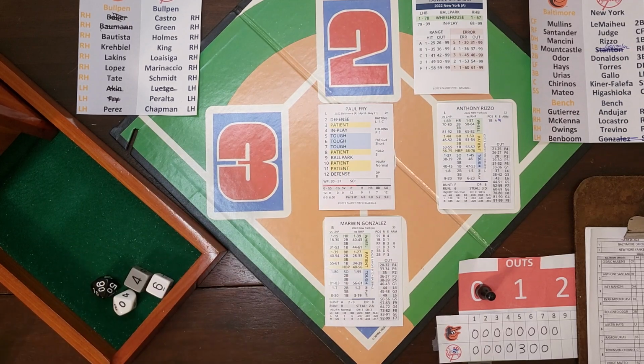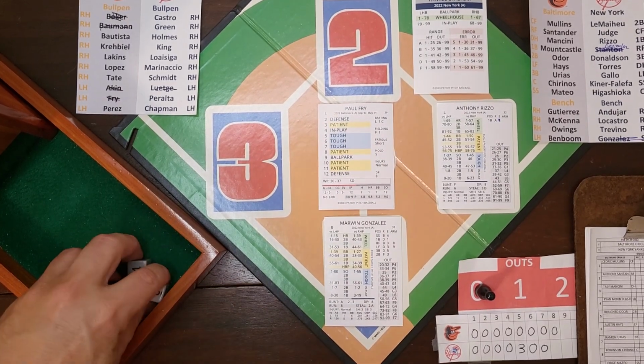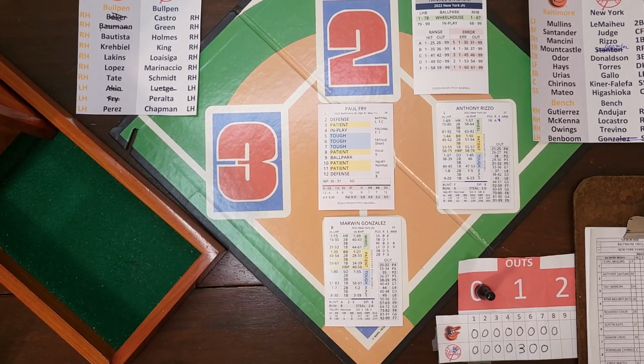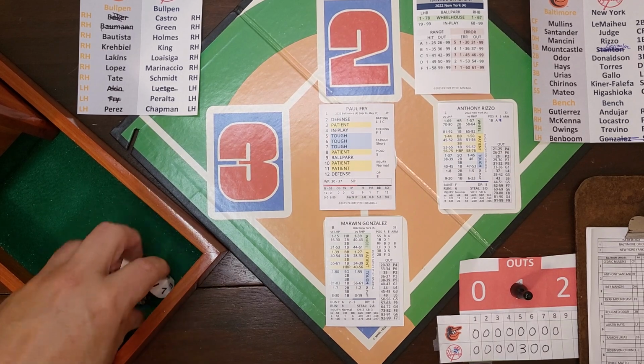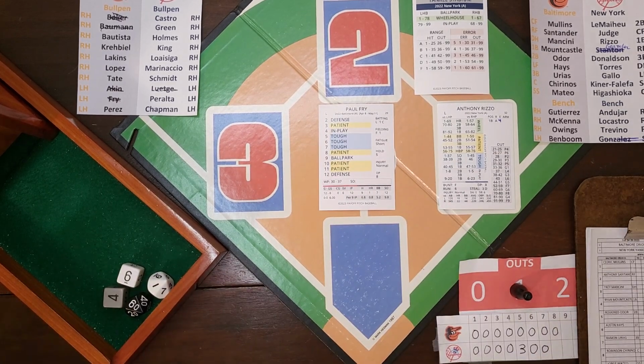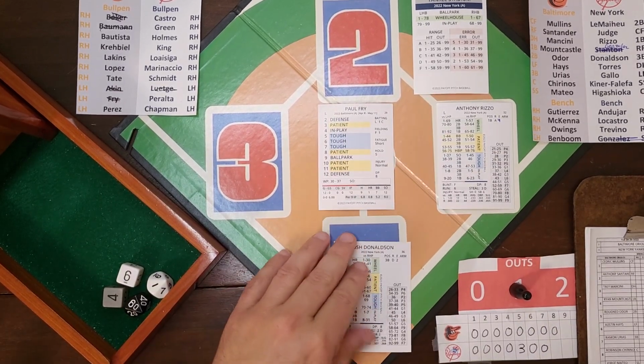Here's Marwin Gonzalez. He gets his first at bat of the game since coming in for Stanton. We get a 10, which is patient again. 81, though, is out of range. 81's a fly to center, and that is out number 1. So finally an out is recorded, and that's going to bring up Josh Donaldson.